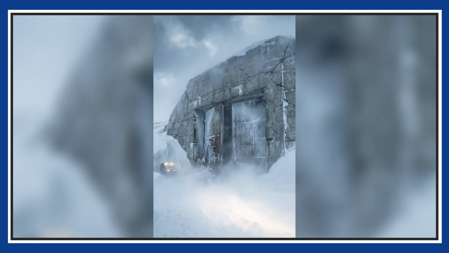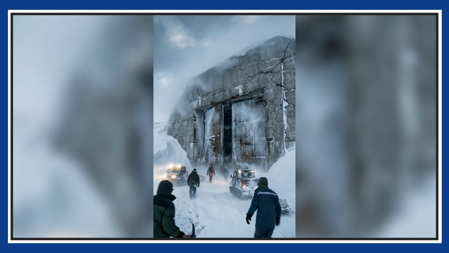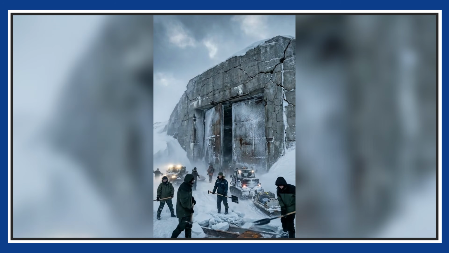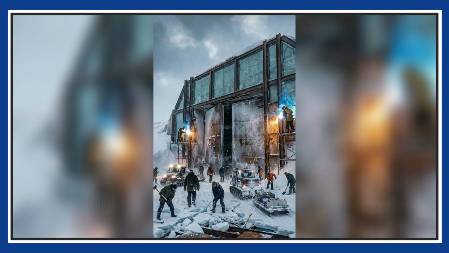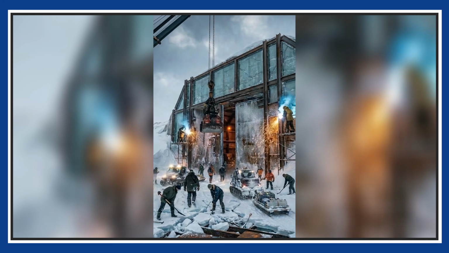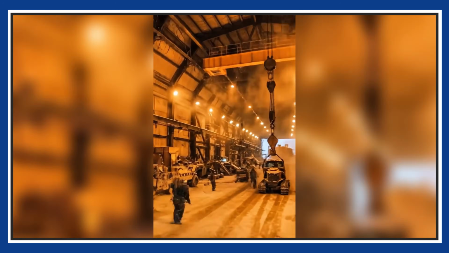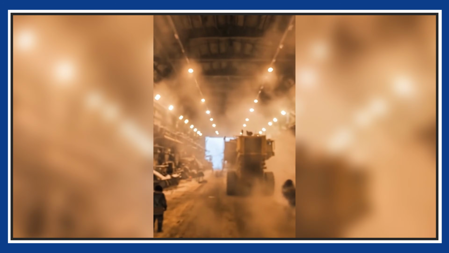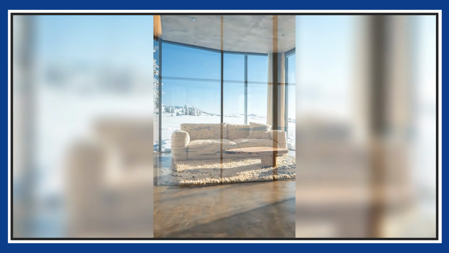Done. 3 months ago, this place was nothing but ice and silence. Buried, forgotten, completely lifeless. But then, everything changed. Piece by piece, we broke through layers that hadn't moved in decades. Steel replaced rust. Warmth replaced freezing air. What was once a frozen tomb became a living space. Proof that even the coldest places can be brought back to life.